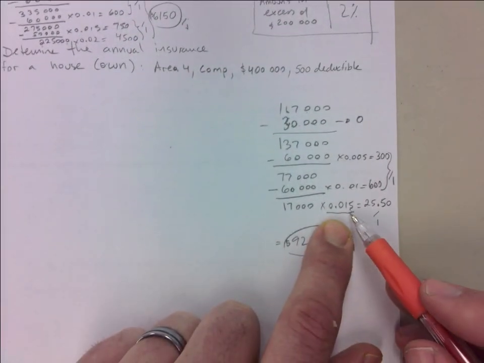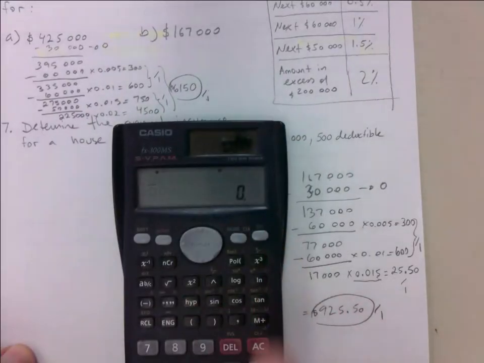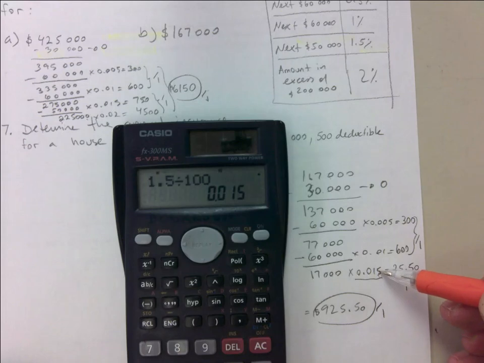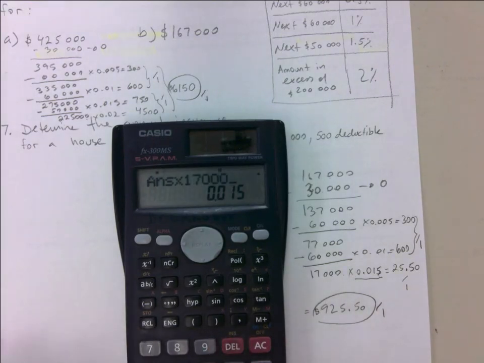Because 1.5% divided by 100, this is supposed to be 0.015, right? Multiply that by 17,000. I was wrong.